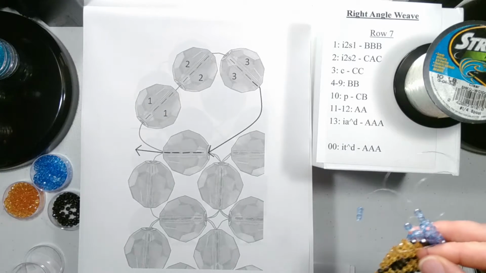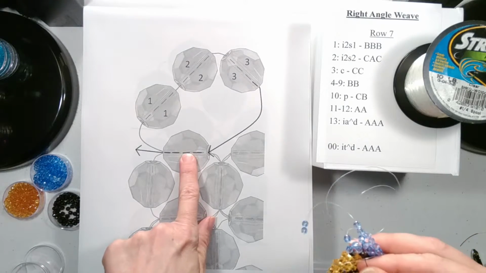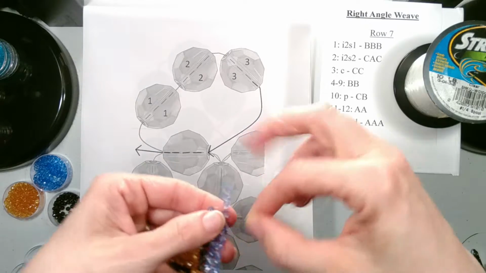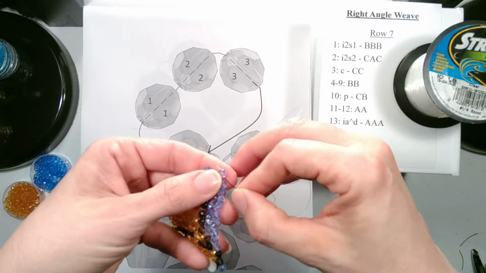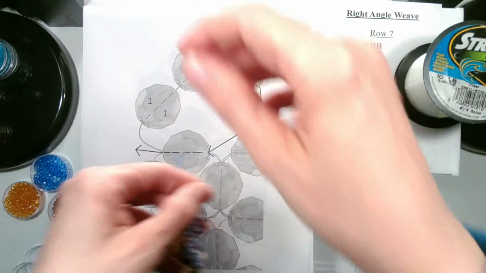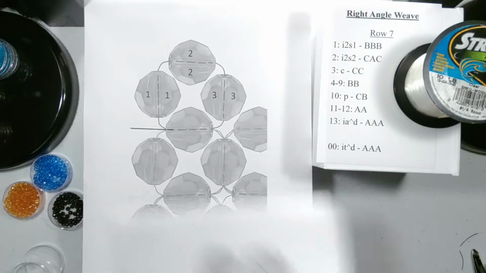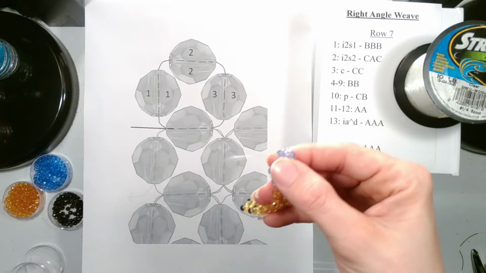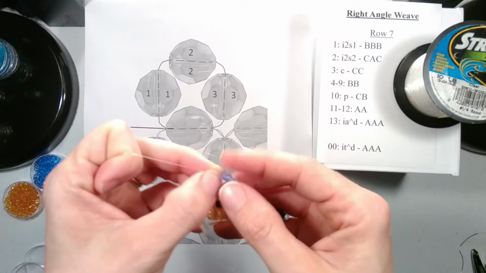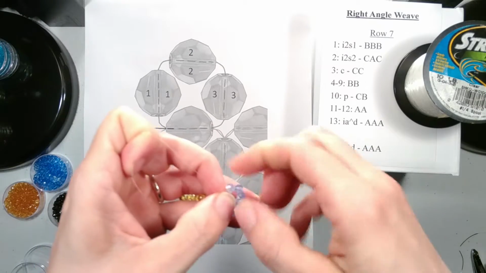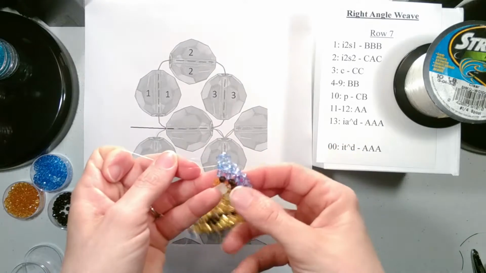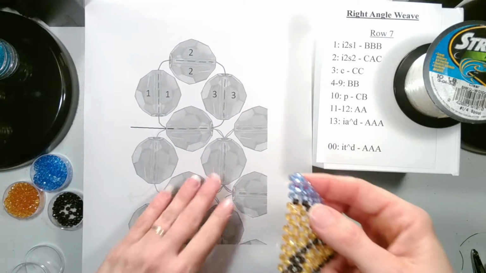And then when you add 3 beads, you go through the bead that your string is exiting out of. So we'll find the bead that our string is exiting out of and go through it. And there we have the last 3 beads for this row.